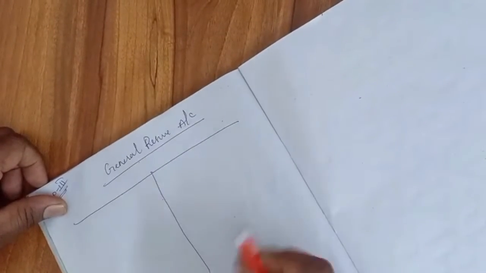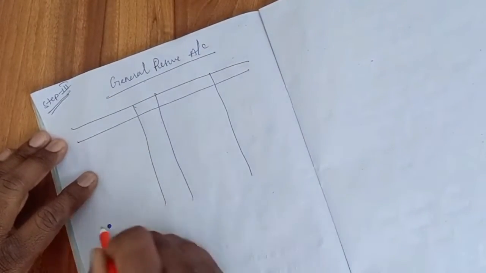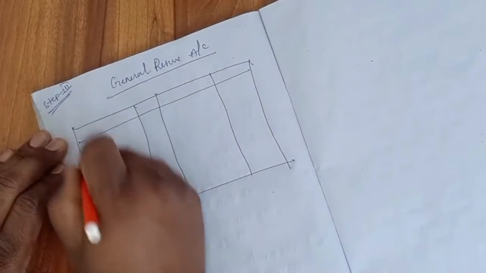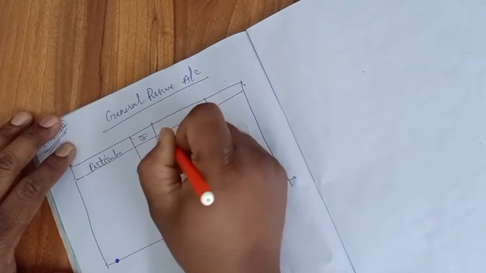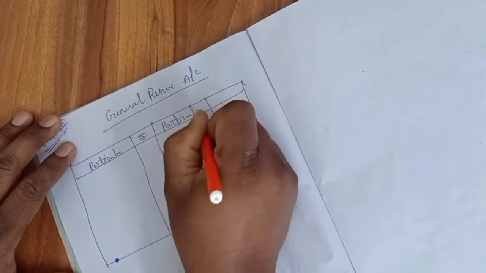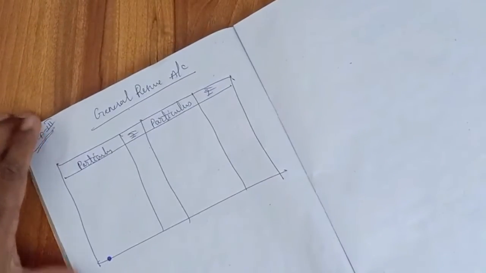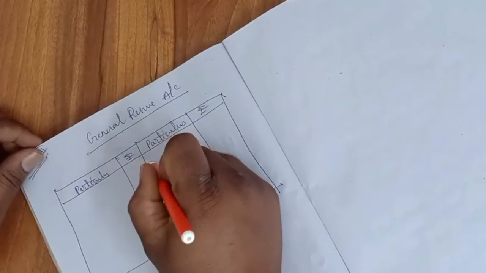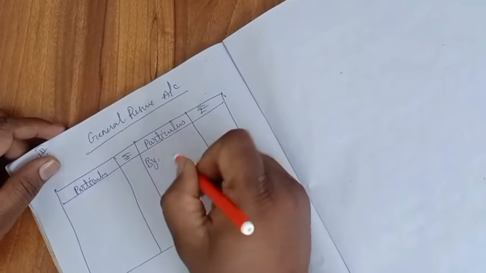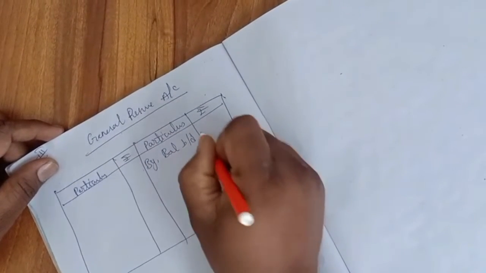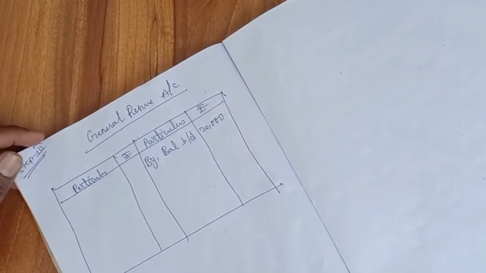Okay, this is also the same ledger format, ledger account. Particulars, amount, general reserve account. Right, what is the general reserve balance? So we have to take that on the credit side, by balance brought down 20,000.